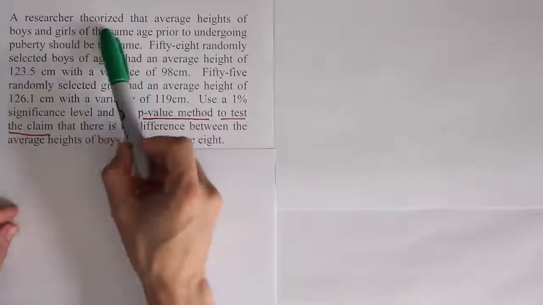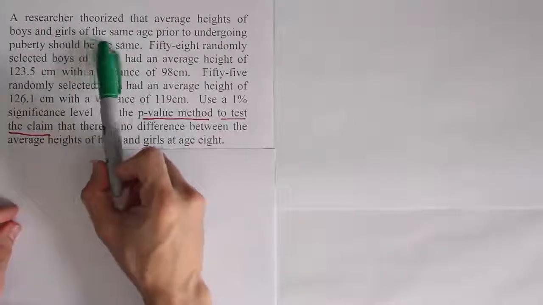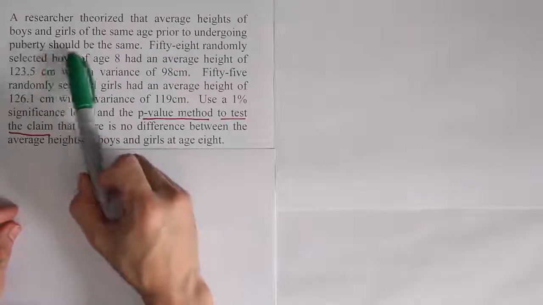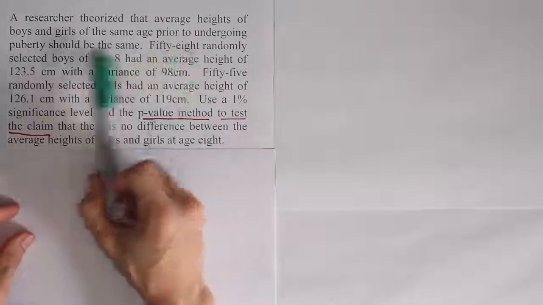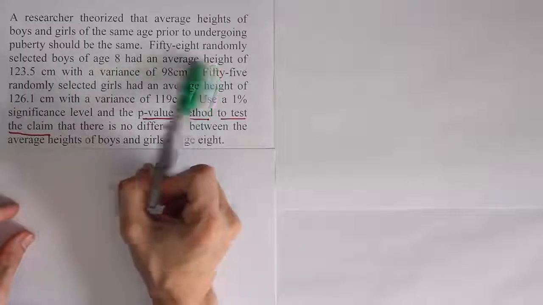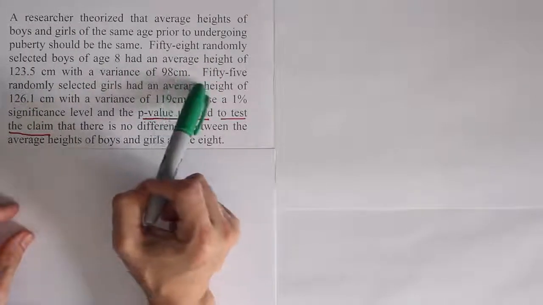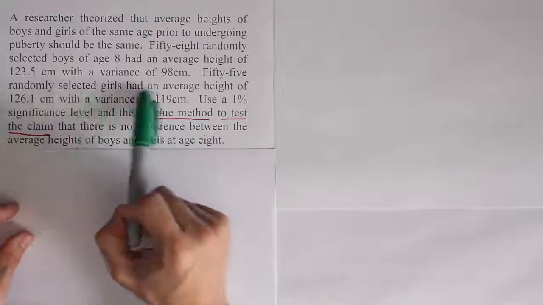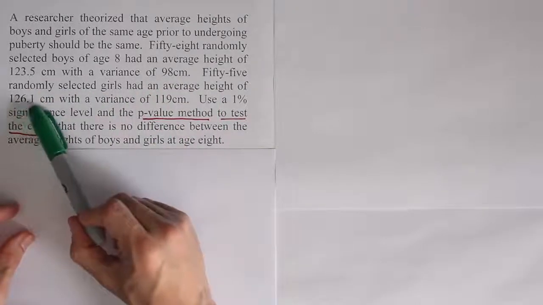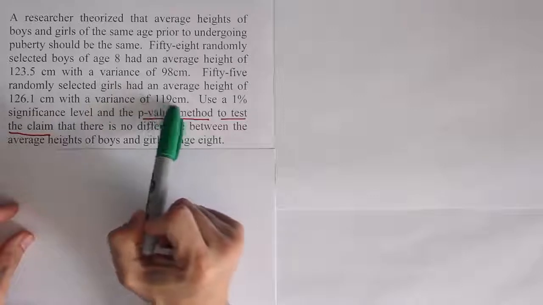A researcher theorized that average heights of boys and girls of the same age prior to undergoing puberty should be the same. 58 randomly selected boys of age 8 had an average height of 123.5 centimeters with a variance of 98 centimeters. 55 randomly selected girls had an average height of 126.1 centimeters with a variance of 119 centimeters.